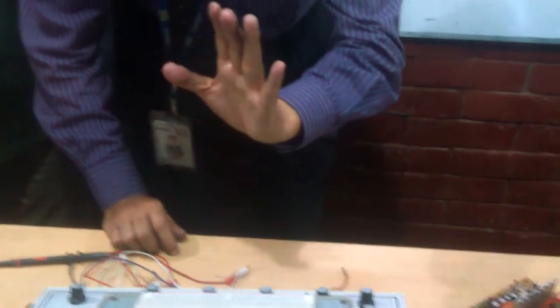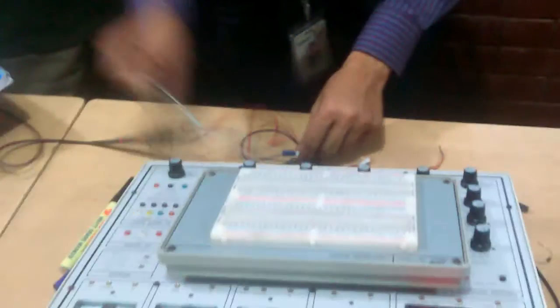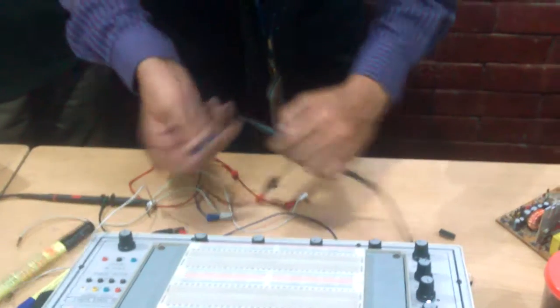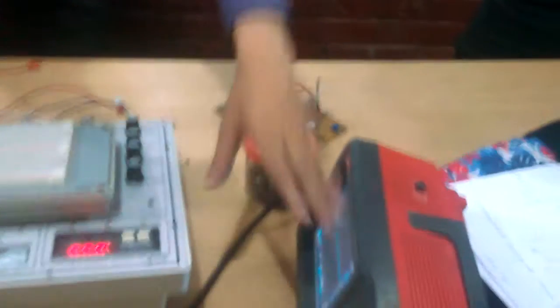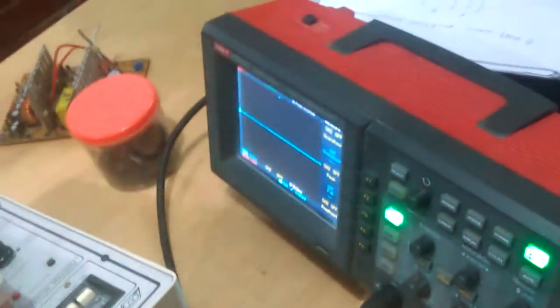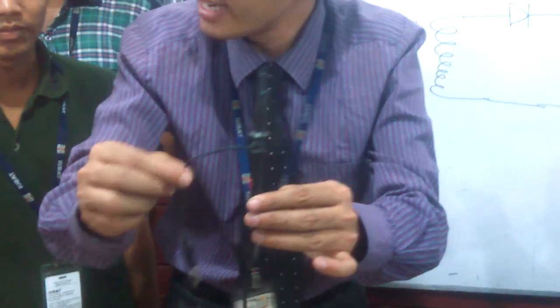First we will see the input signal, how it looks. This one is the oscilloscope probe. This is the probe of the oscilloscope, it will feed the signal using this. This one is the output display, so it will display its output here. This one we call the base lead because it is with the base, and this one is the bypassing lead.